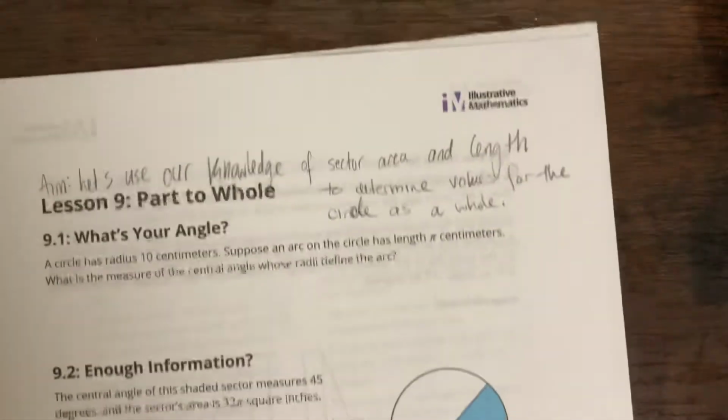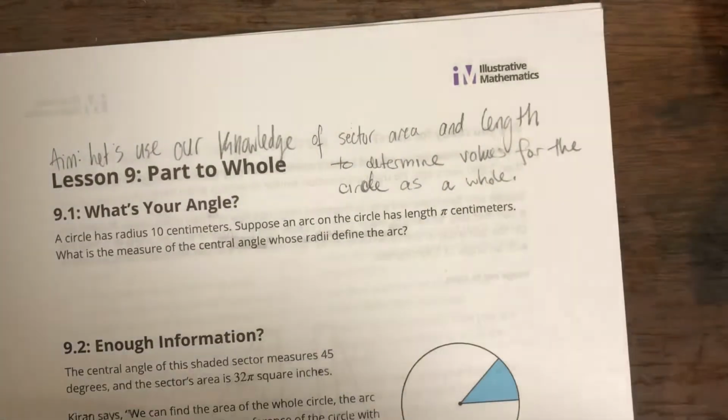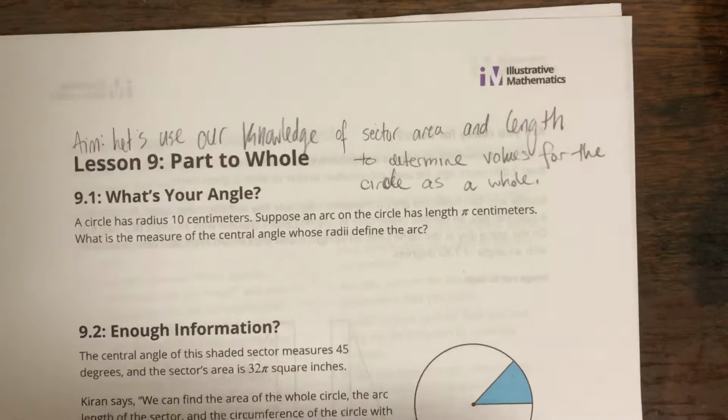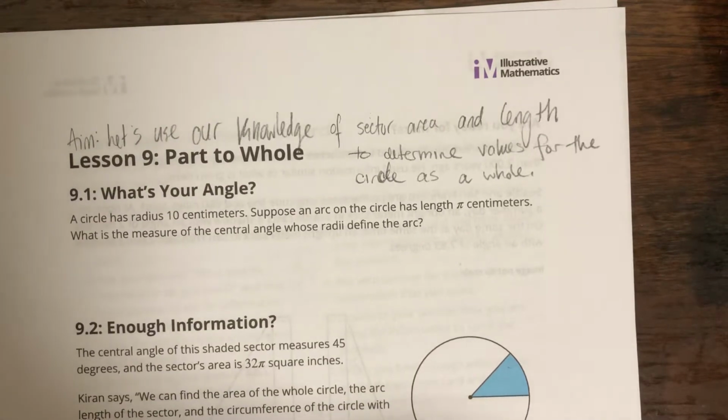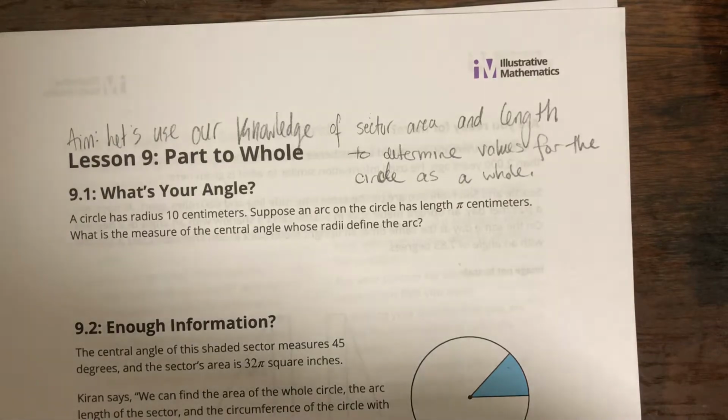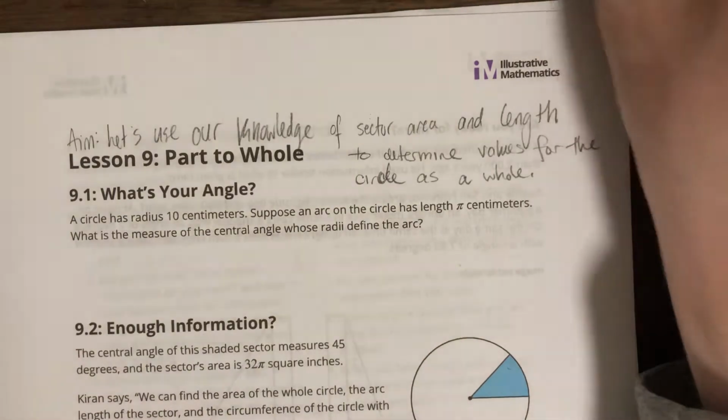Now we're going to be given values for just the sector and asked to figure out things about the entire circle. Okay, so 9.1, what's your angle? A circle has a radius of 10 centimeters. Suppose an arc on the circle has a length of pi centimeters. What is the measure of the central angle whose radii define the arc?